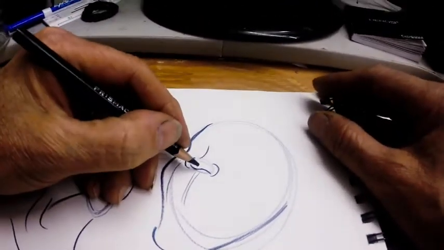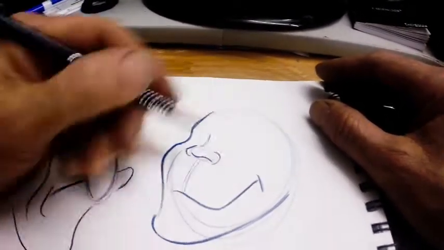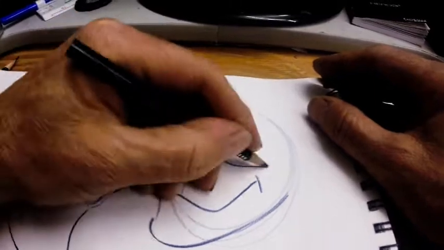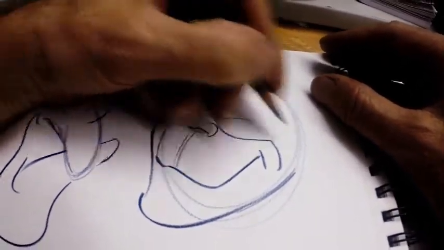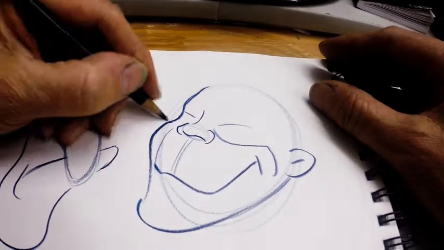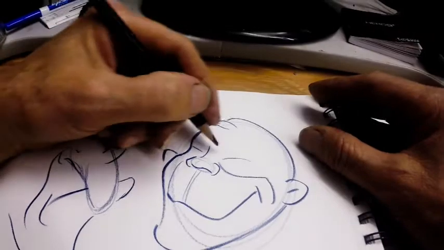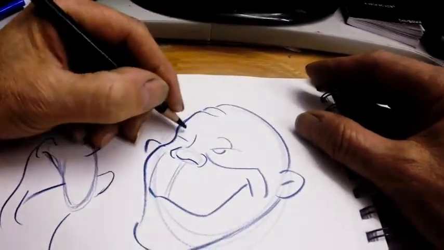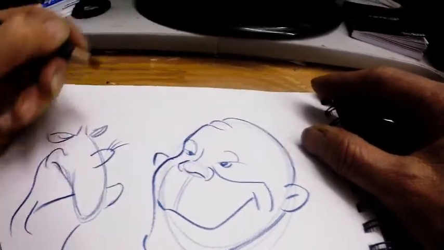And then I usually use the space between this nose and the mouth. Big space there. Little ears. And those eyes are kind of weird.